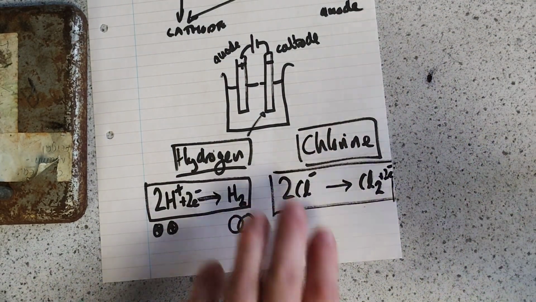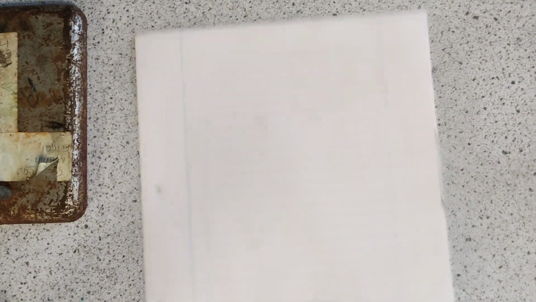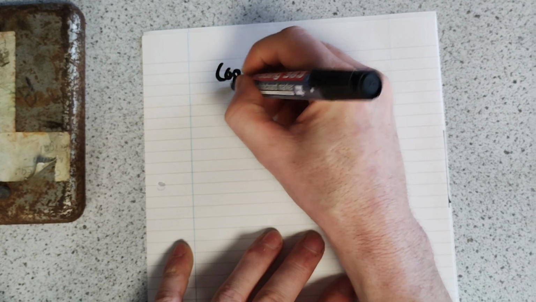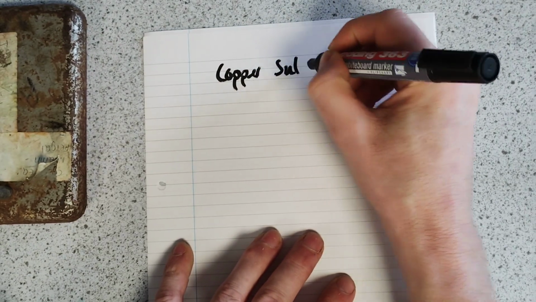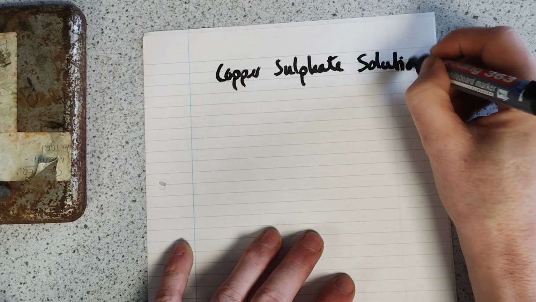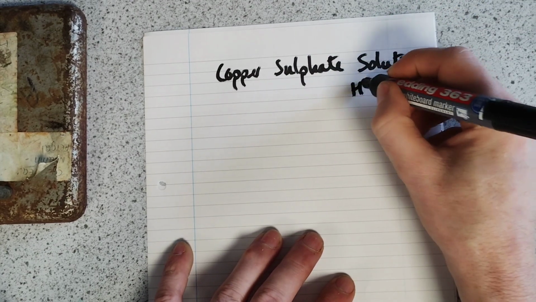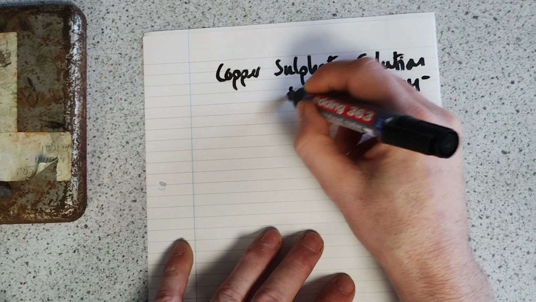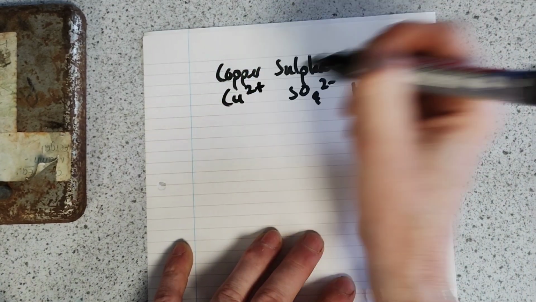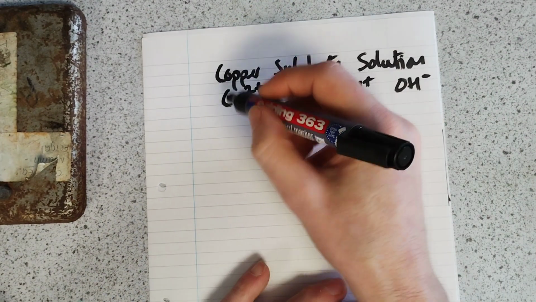All right, let's do a few more examples then. We'll do some of the examples we did in class. Keep following this video. So say we had copper sulfate solution. In solution: H+, OH-, sulfate, SO4 2-, copper is Cu2+. You would probably be given that in the exam. So here are the ions I'm dealing with.